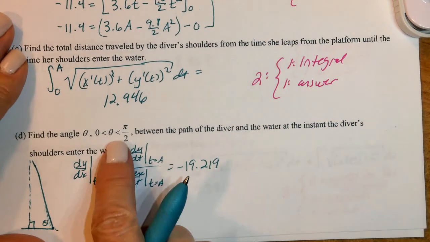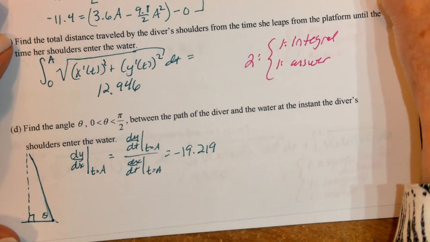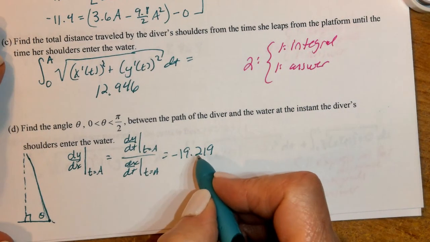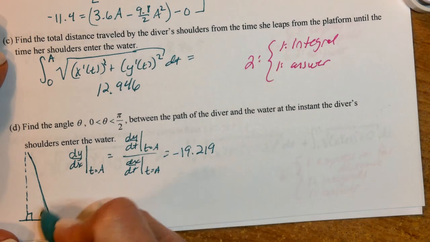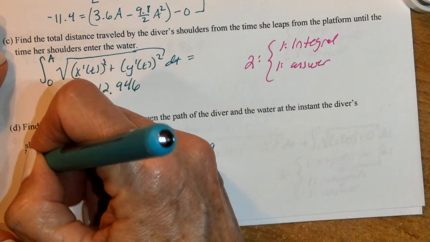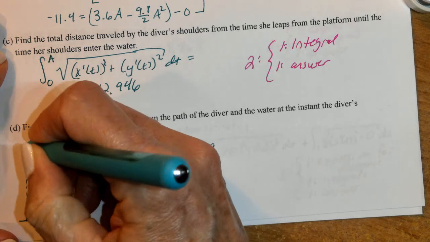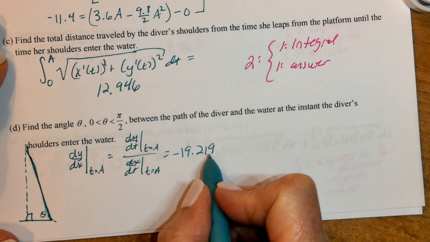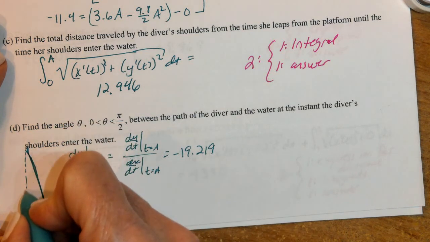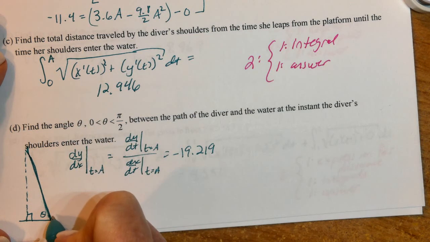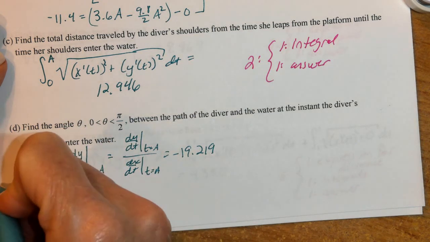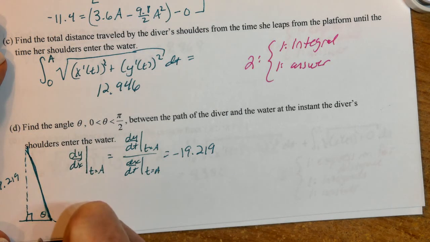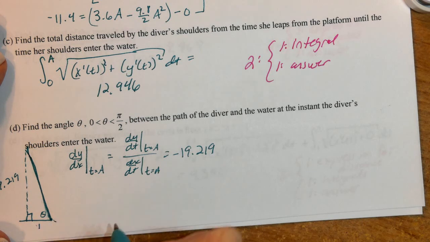They tell us to make our angle between 0 and pi over 2. So all I need to do is consider the positive of that 19.219 to get this angle. So think about that. This slope is negative 19.219. That means we're going down and then over. So this distance is 19.219, and this is over 1.